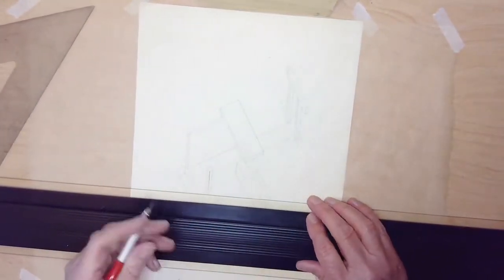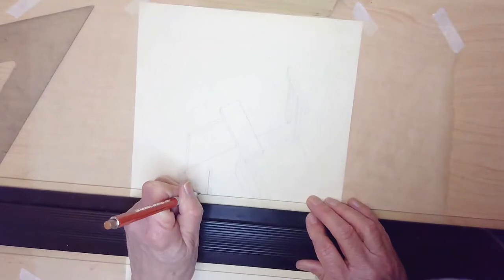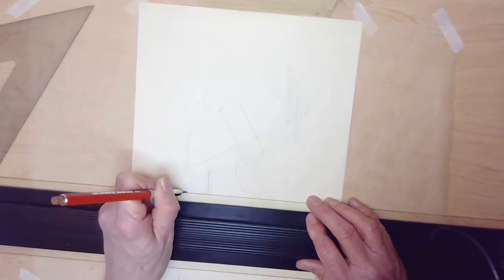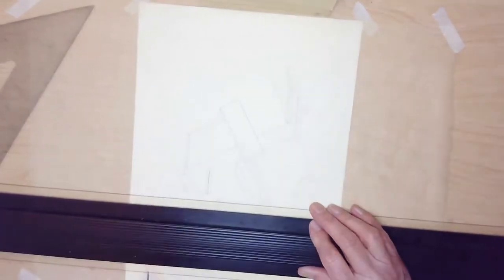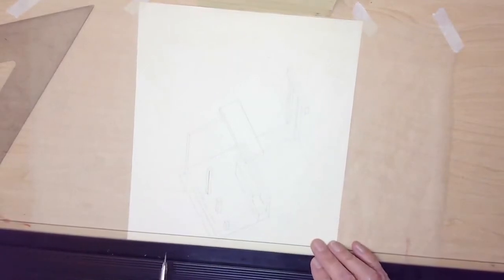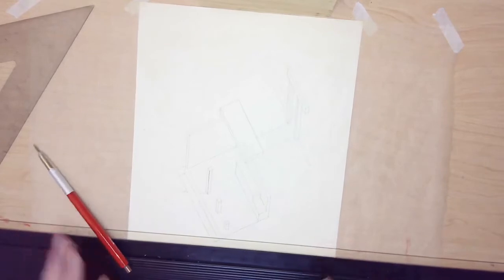Now, part of the reason I didn't darken the whole line is it goes across a negative volume. So I'm only going to darken the line where it is on that level. Okay.